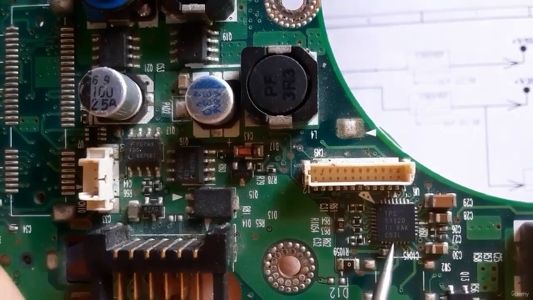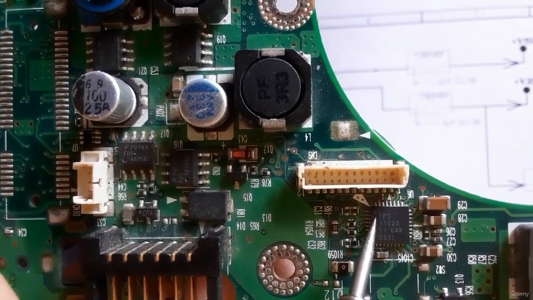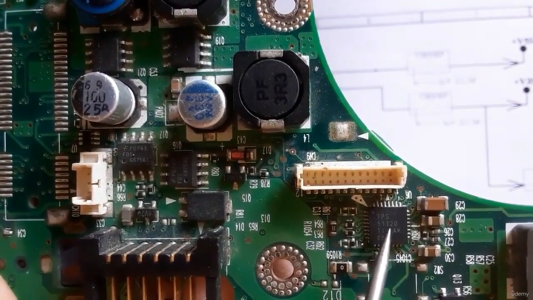is responsible for generating 3 volt always and 5 volts always.